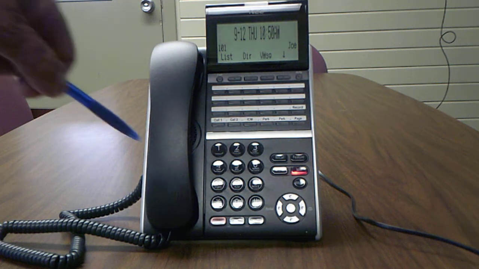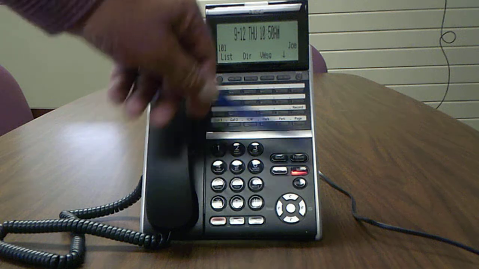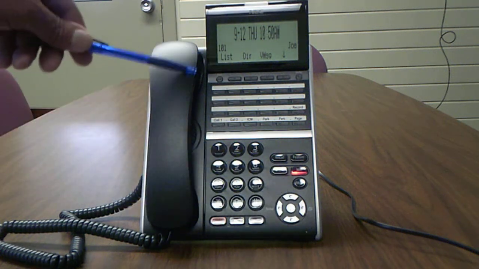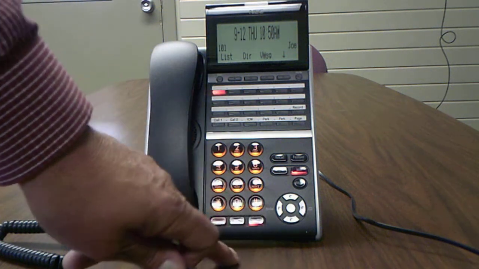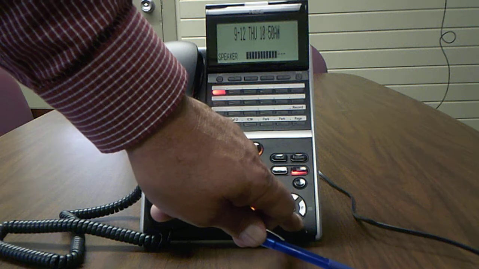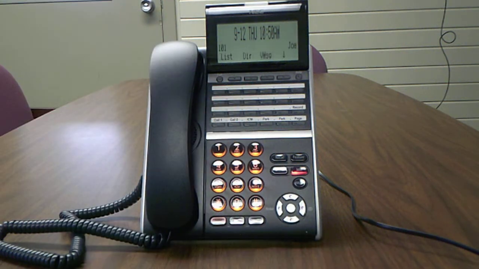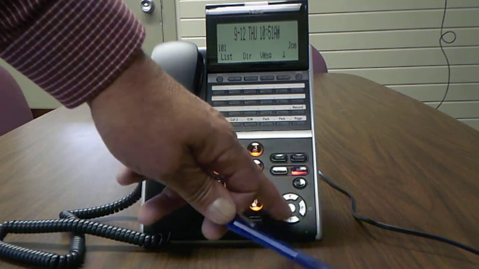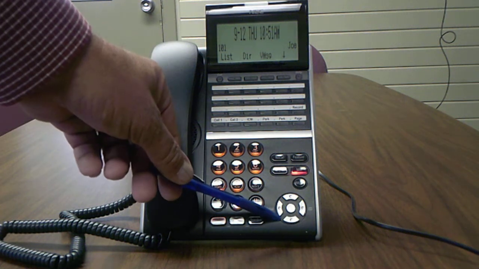On the bottom right hand corner, that circular pad is our volume up and down. While my phone is physically ringing, I can adjust my ring volume. While I'm on my handset, I can adjust my handset volume. While I'm on speakerphone, I can adjust how loud I want my speakerphone volume to be. If pages come over my phone, while that page is active, I can adjust that speaker volume as well, so it's not so loud.